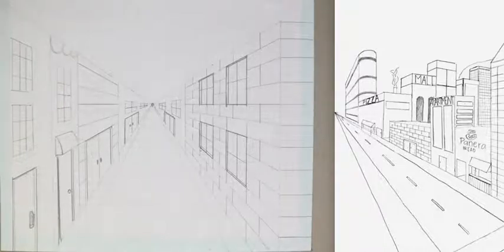Hi, today we're continuing working on our city landscape and one-point perspective. On the right-hand side of the screen, I have a city landscape with a slightly different one-point perspective, but it's going to allow me to focus on something that a lot of people have expressed interest in, and that is how to create a sign that is accurate to the rules of perspective.